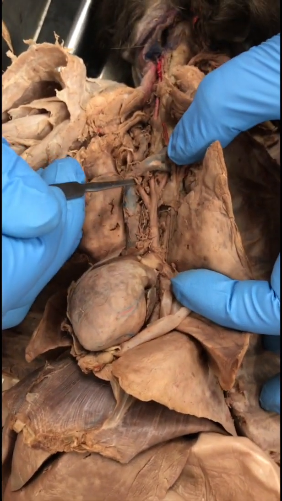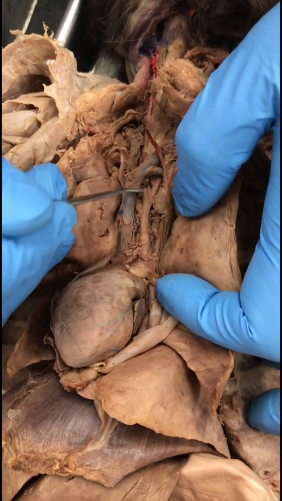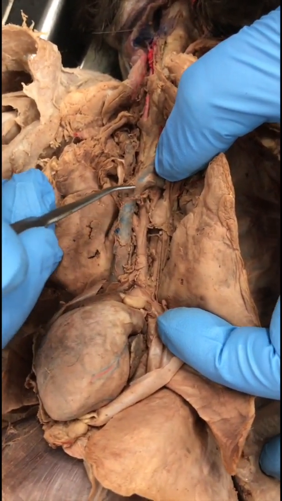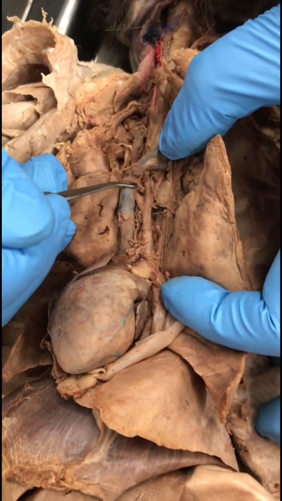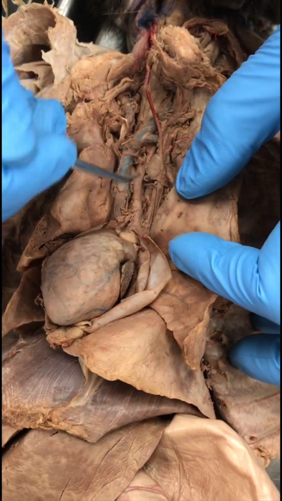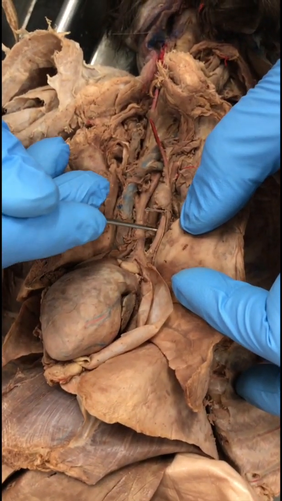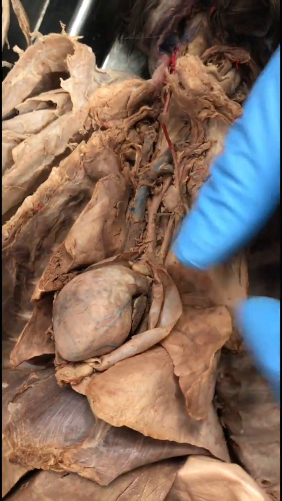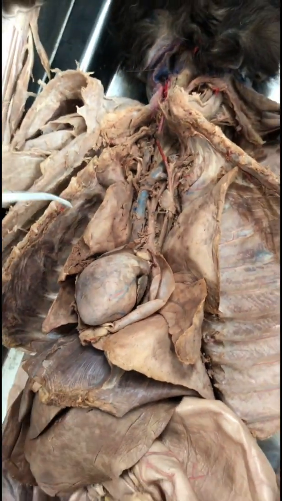Right common carotid artery. So the next two branches would be the right and left common carotid artery. Left subclavian artery. Okay, so now you go back to the aorta, and the second branch of the aorta will be the left subclavian artery.